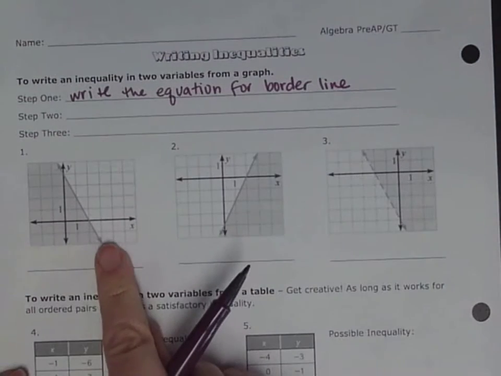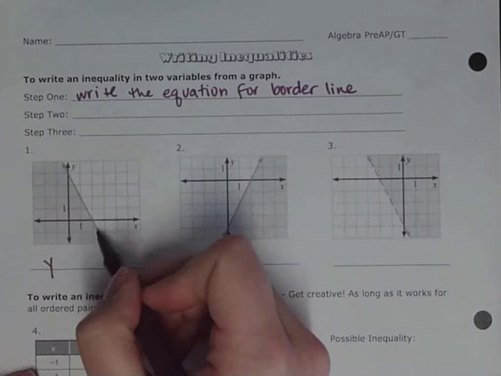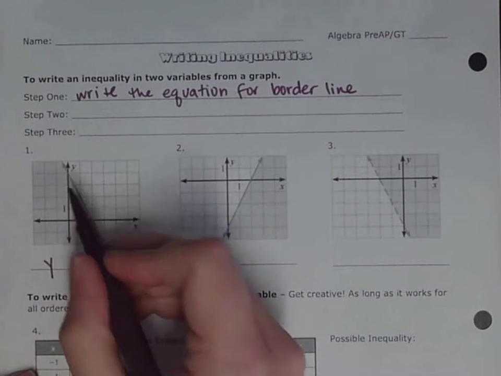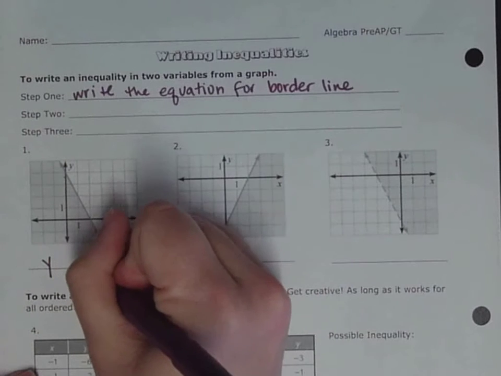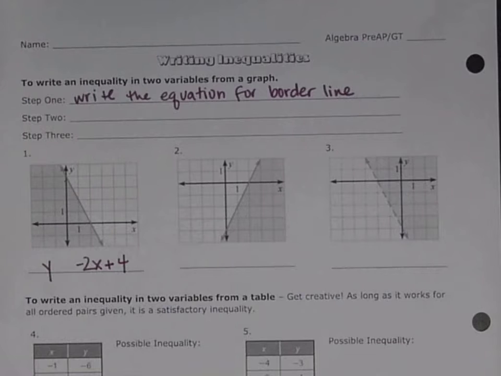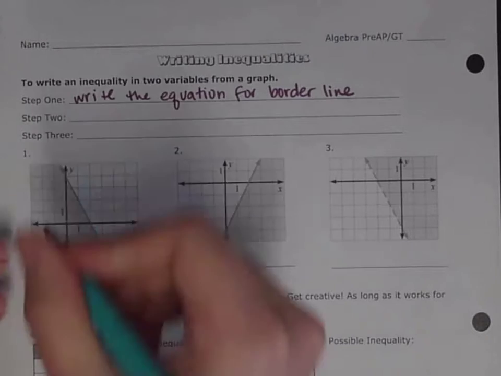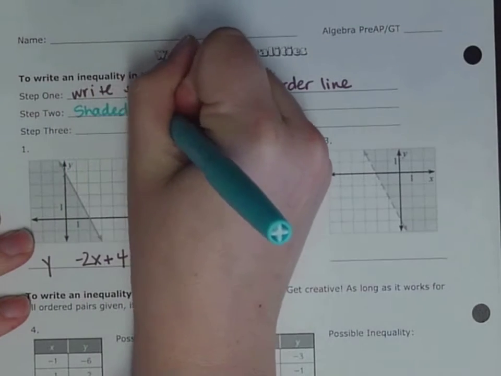So for instance, here I have the borderline has a y-intercept of 4 and a slope of -2. So I'm going to leave out the inequality symbol. Then you decide, is it shaded above or below?